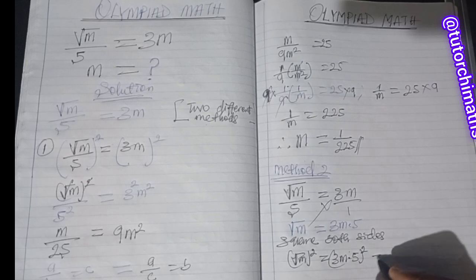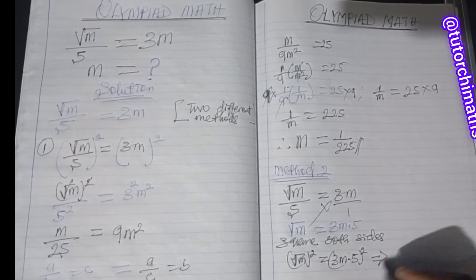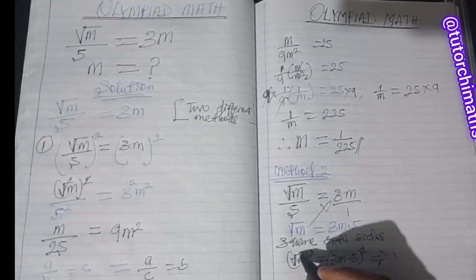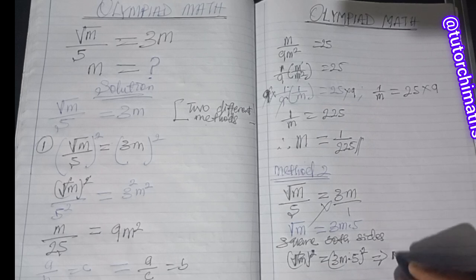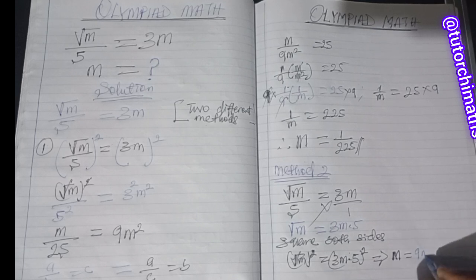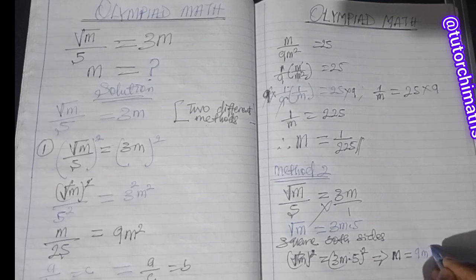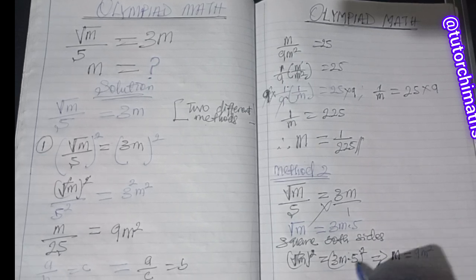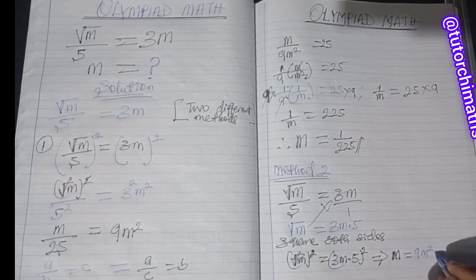Okay, so I can have here, this will be root m, these two can cancel. I will have m here is equal to 3 square is 9, m square you have m raised to power 2, 5 here will be multiplied by 25.